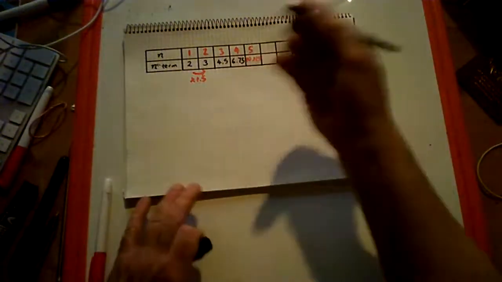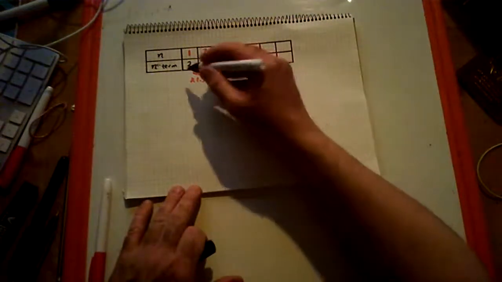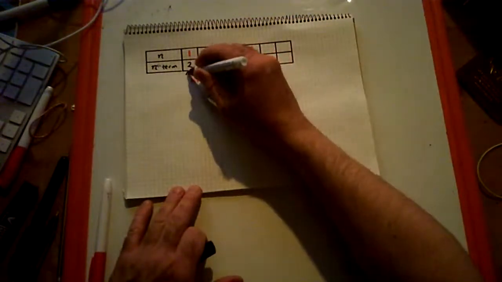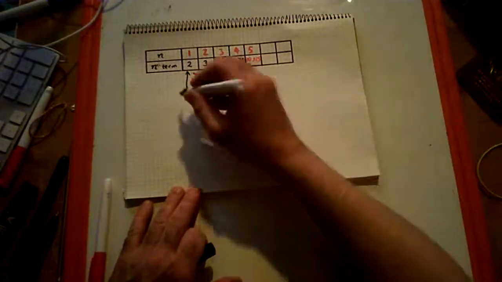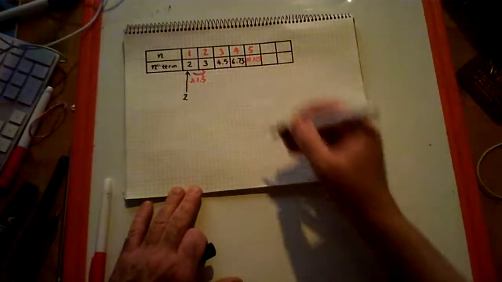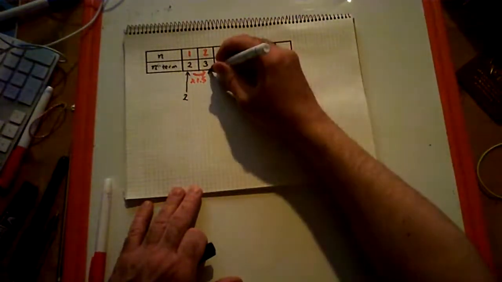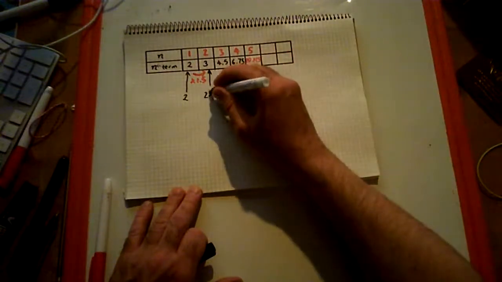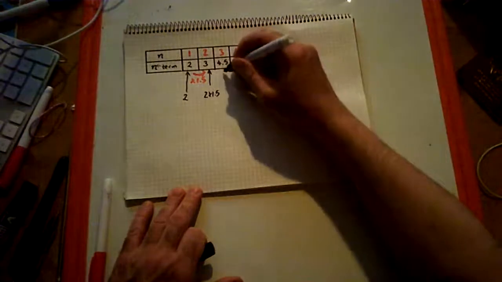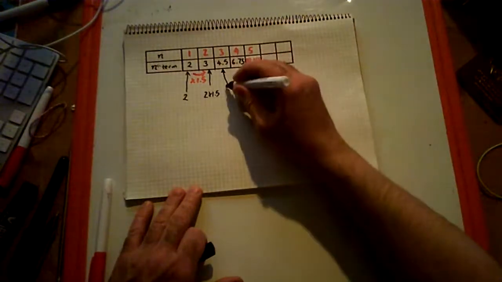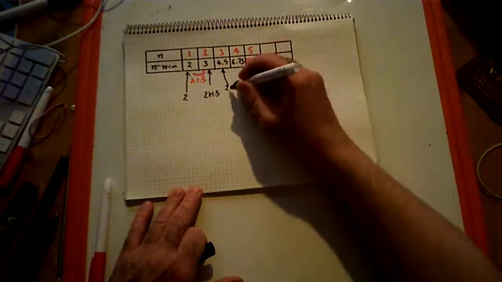And I can think of each of these terms as the first term multiplied by a number of 1.5s. So the first term is 2. The second term is 2 that's been multiplied by 1.5. The third term is 2 that's been multiplied by another 1.5.